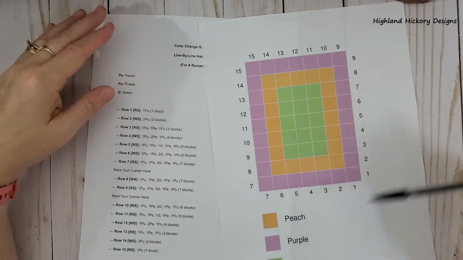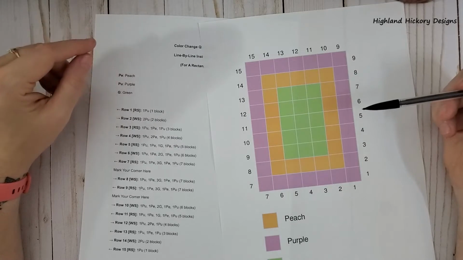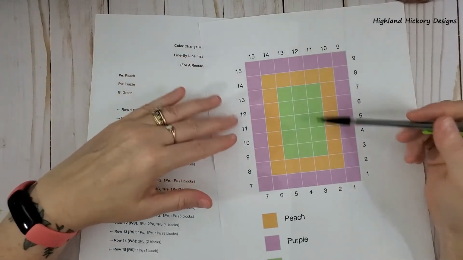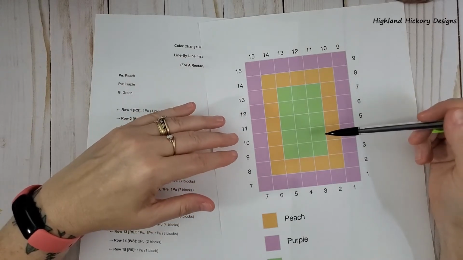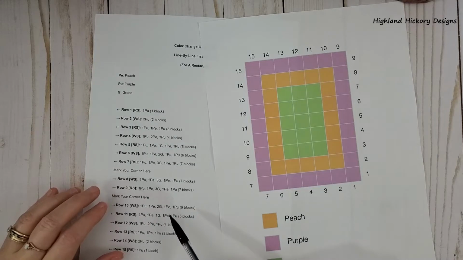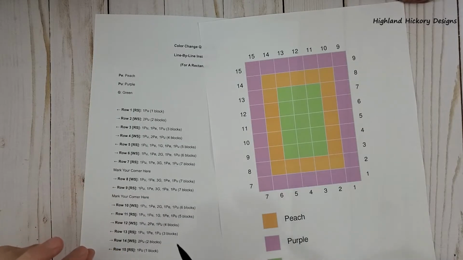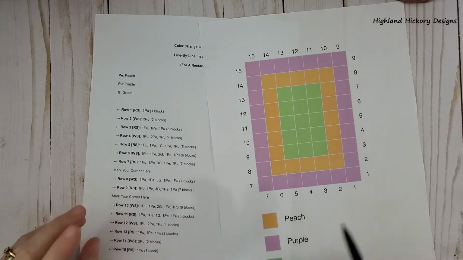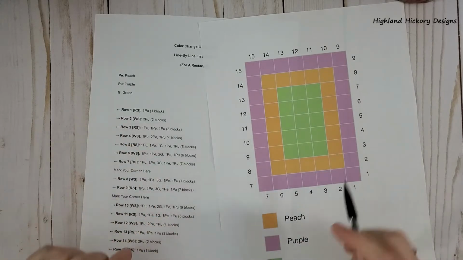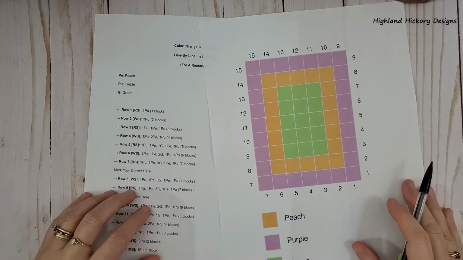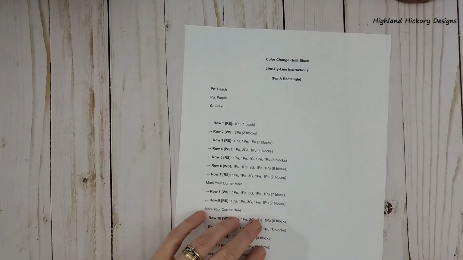The program I use to make my graphs is called Stitch Fiddle. You can find that at stitchfiddle.com. In the program you make your graph, and as long as your graph is correct the way you want it, when the computer generates the line-by-line instructions, they are always 100% accurate. The only way they could be wrong is if your graph is wrong. So it's very trustworthy. If you follow these correctly, you will get the exact same picture that you designed. So let's get started.